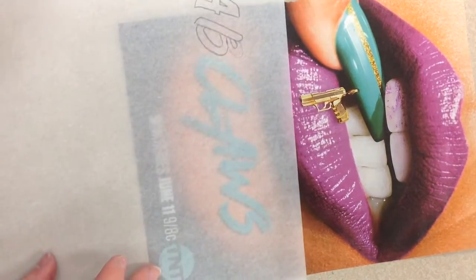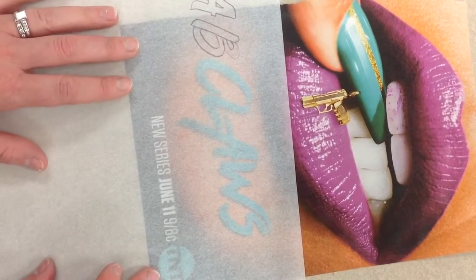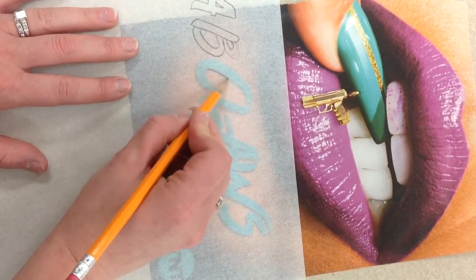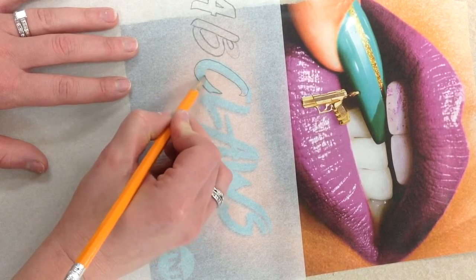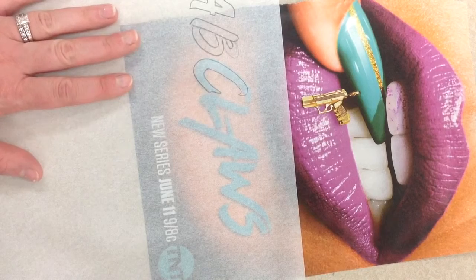Now I'm lucky enough to have a C. The C looks a little bit bigger, like maybe it's not unified, so I'm going to shorten it. Again, the goal is for unity, to make it look like these letters belong together.